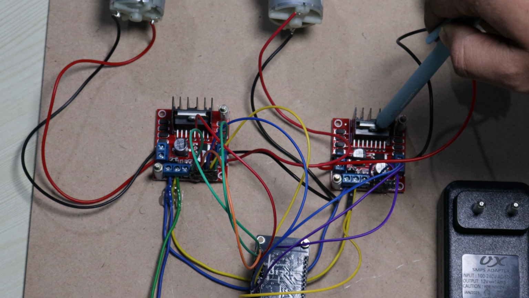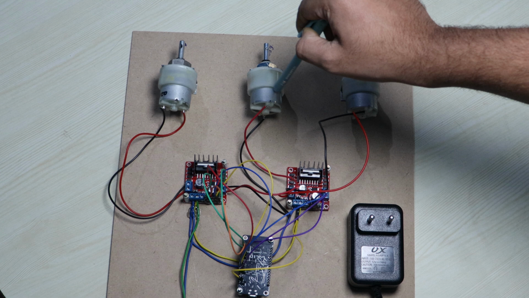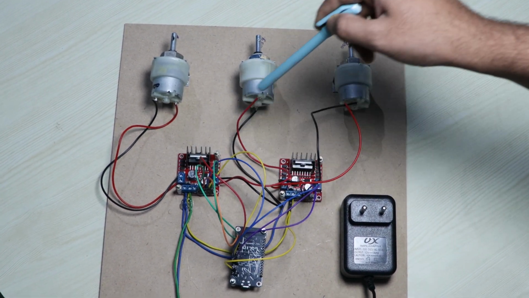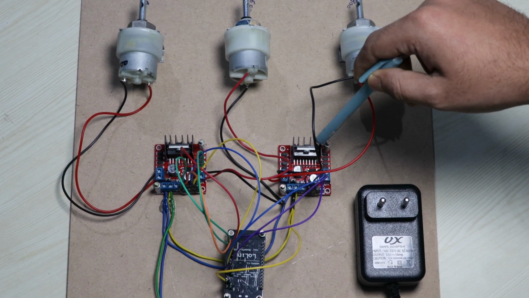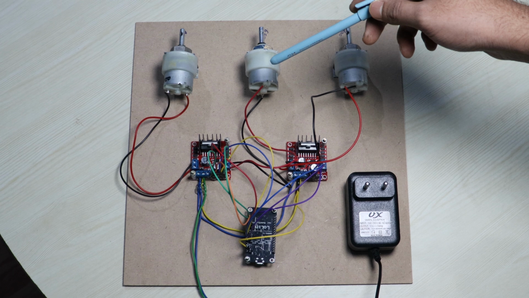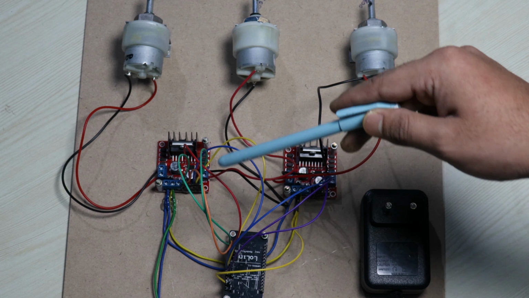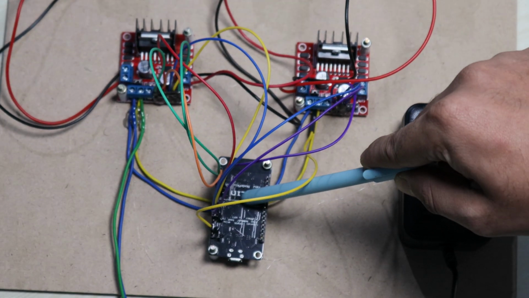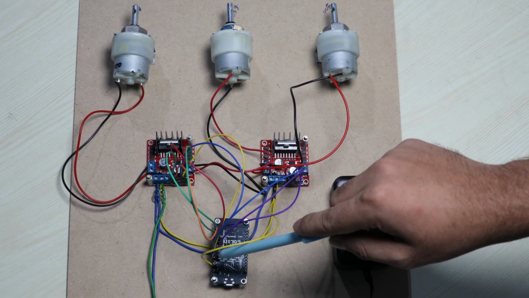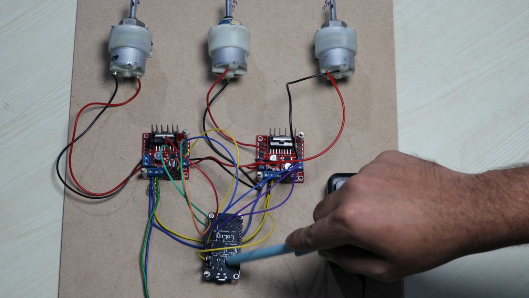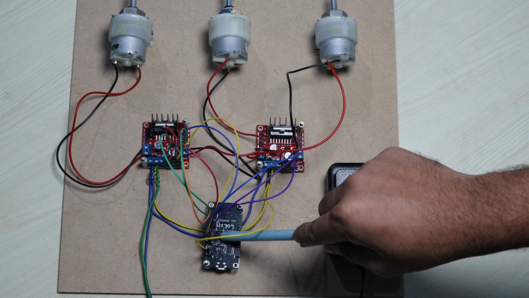and here we are using 2 motor drivers. These two motors are connected to this motor driver, and this motor is connected to this motor driver. Using this motor driver, we are controlling the speed of rotation of these motors. This motor driver is controlled by the ESP8266 microcontroller, and this will be driven by this ESP. This will act as the driver, and this driver is driven by ESP8266.